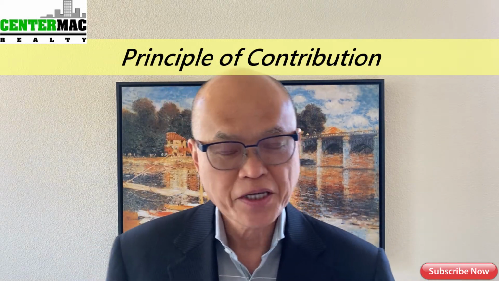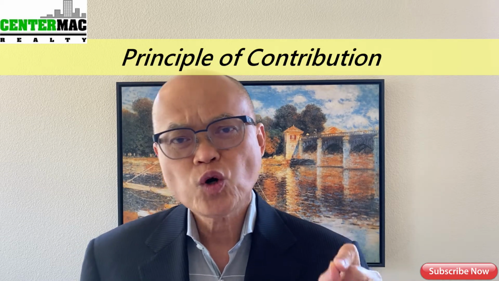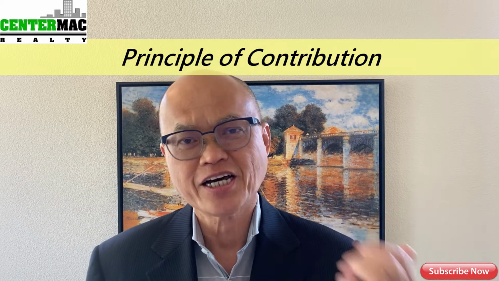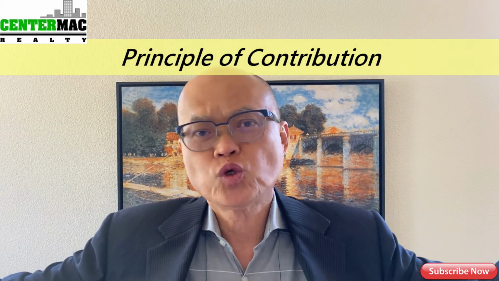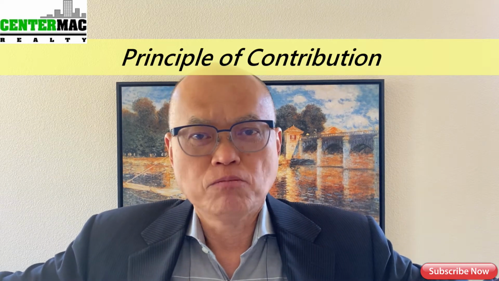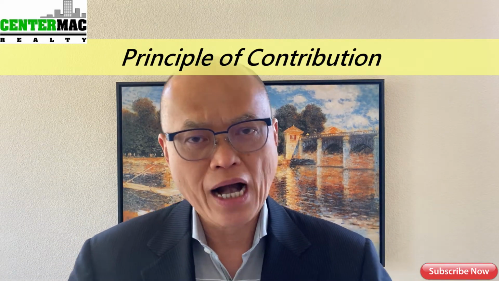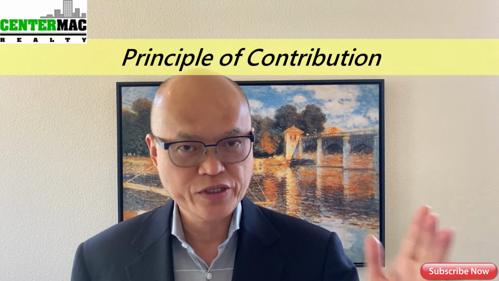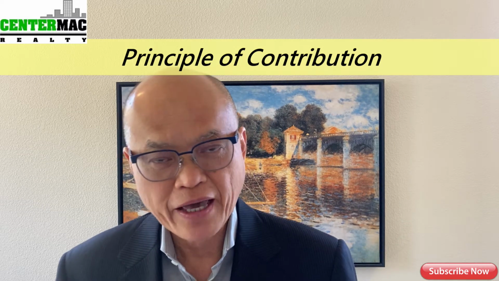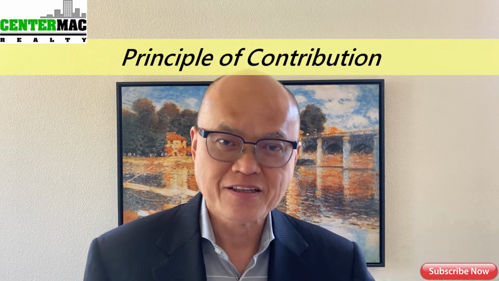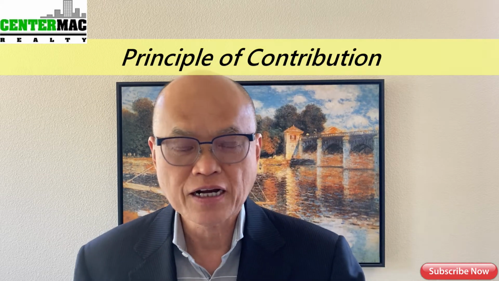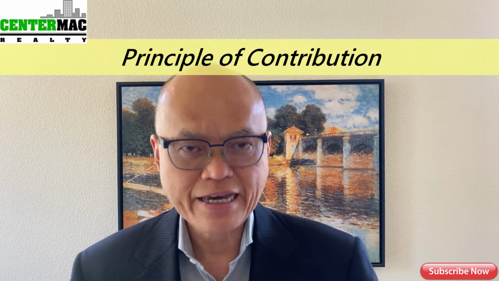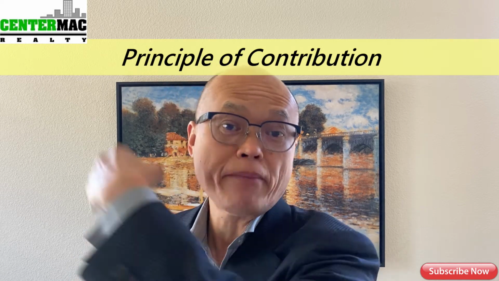Principle of contribution. If you're a real estate agent, you go to see a seller to sign a listing, and one of the things that the seller might ask you is, what do I need to do to get my house ready? For example, the property has a rather old carpet. Should the seller remove the old carpet and replace it with something else? And in order to do that, there is a certain amount of money that the seller has to spend. For example, if the seller spent $10,000 in changing the flooring, will he be able to get the $10,000 investment back or even more money?